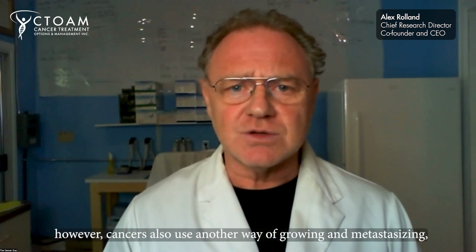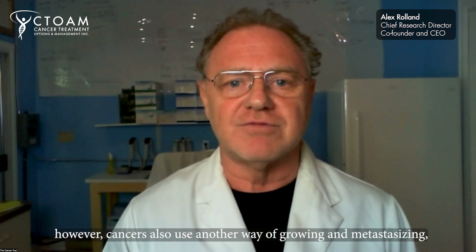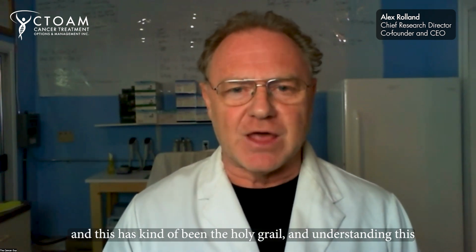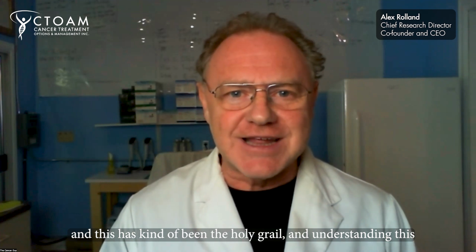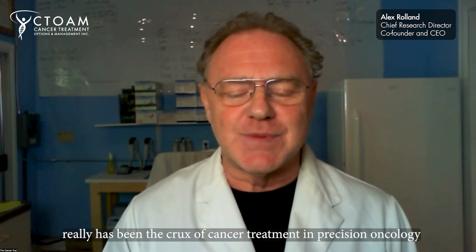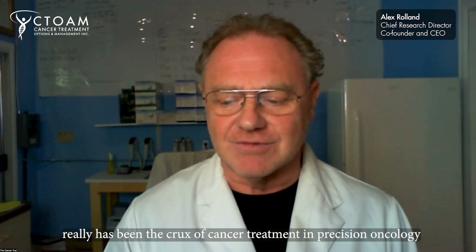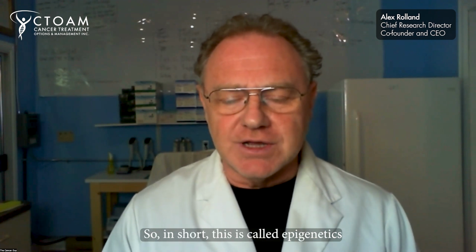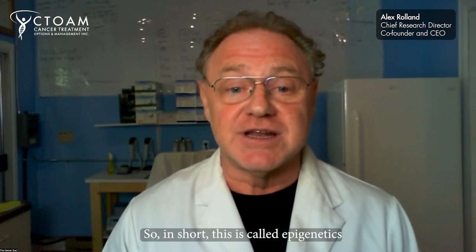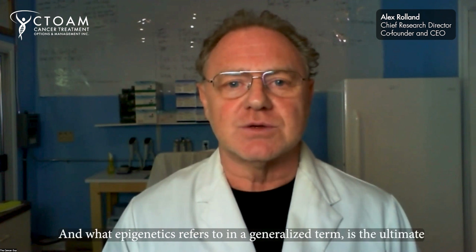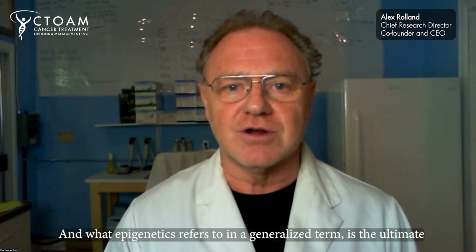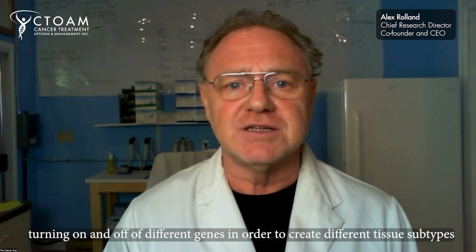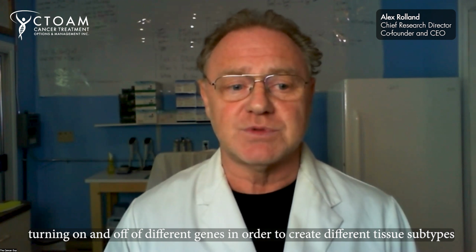However, cancers also use another way of growing and metastasizing, and this has kind of been the holy grail. Understanding this really has been the crux of cancer treatment in precision oncology. In short, this is called epigenetics. What epigenetics refers to, in a generalized term, is the alternate turning on and off of different genes in order to create different tissue subtypes.